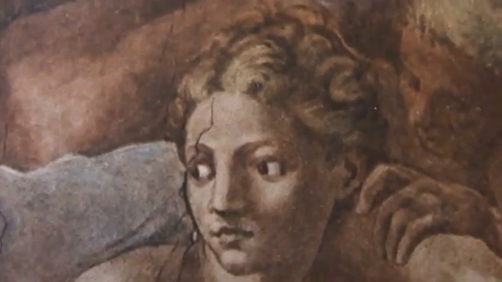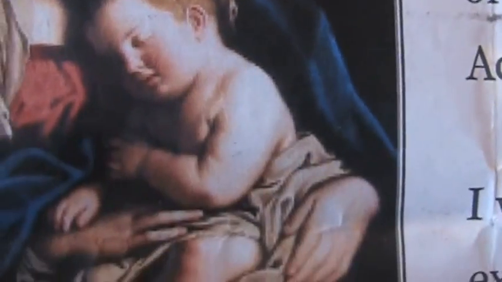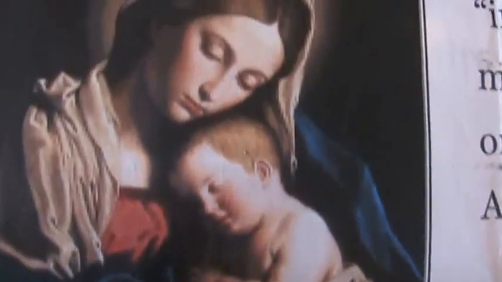Let's look at her again. Same exact face. Only difference is this one's carrying a baby. So who is she? She is the Virgin Mary.